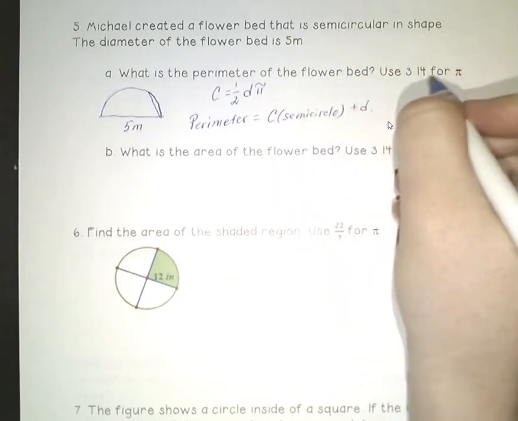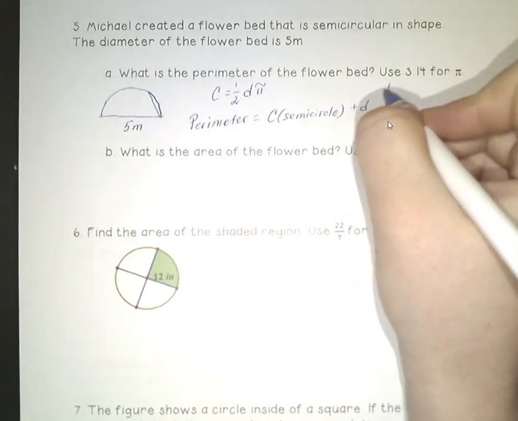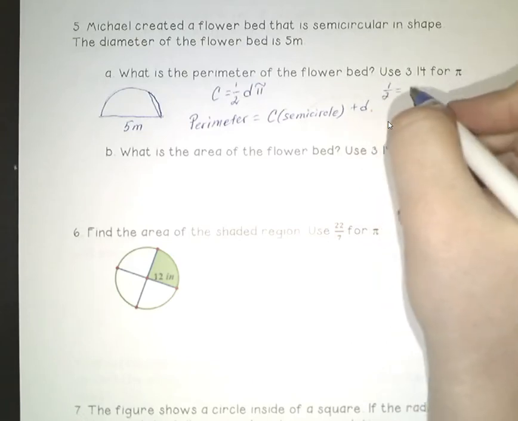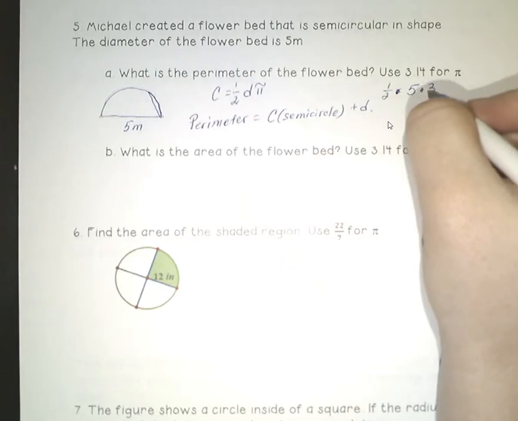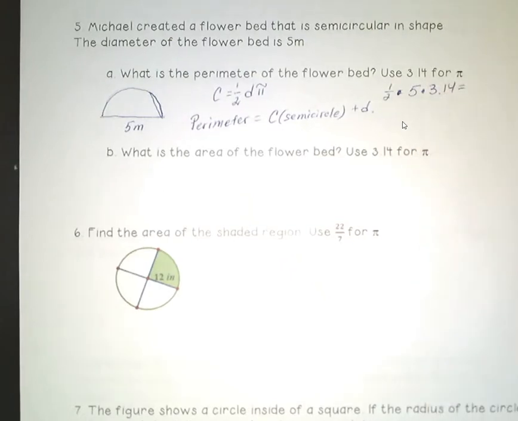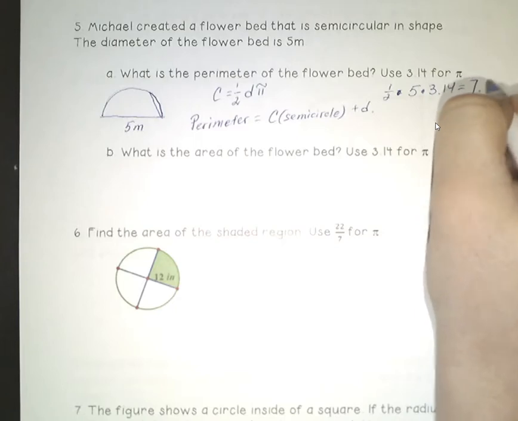Okay, so now that we know what to do, we're going to use all the numbers that we need. We are using 3 and 1400ths for the pi. So we will get 1/2, or 0.5 if you want to use the decimals, 1/2 times 5 for the diameter and 3 and 1400ths for the pi. Okay, so 5 times 3 and 1400ths and multiplied by 1/2. That is 7 and 8500ths.